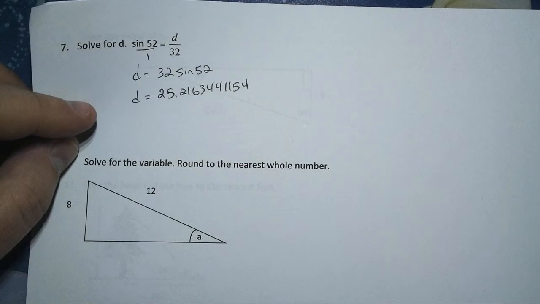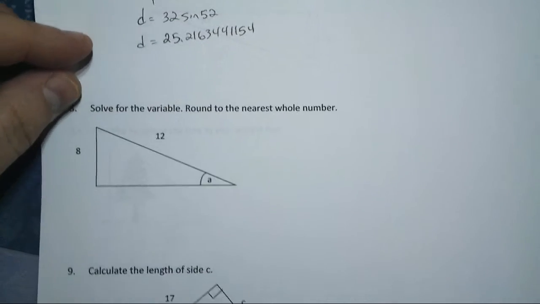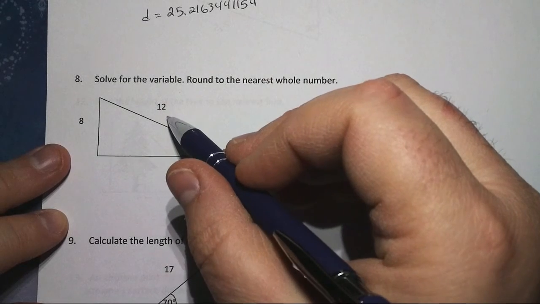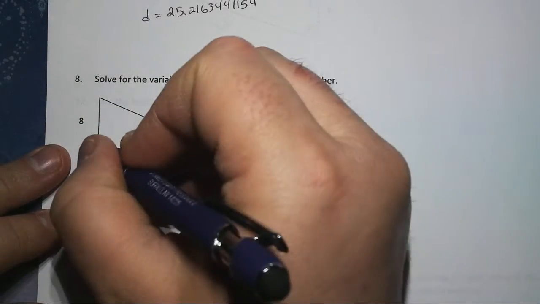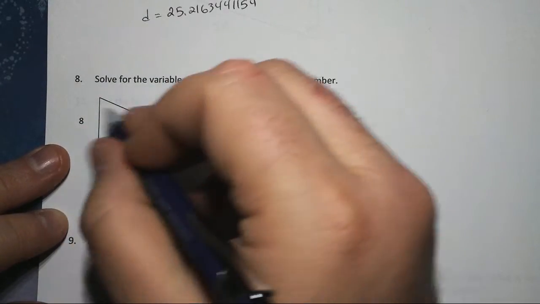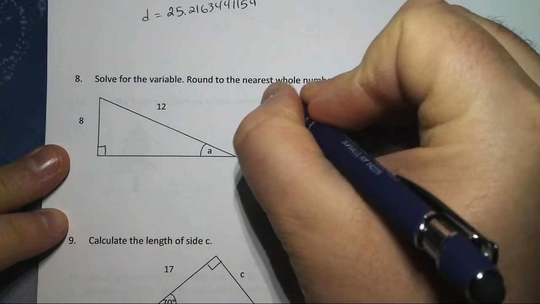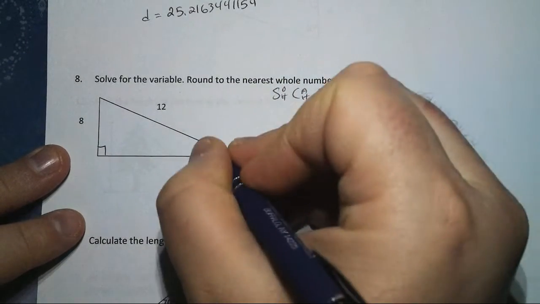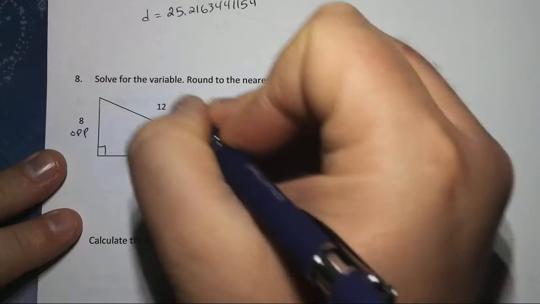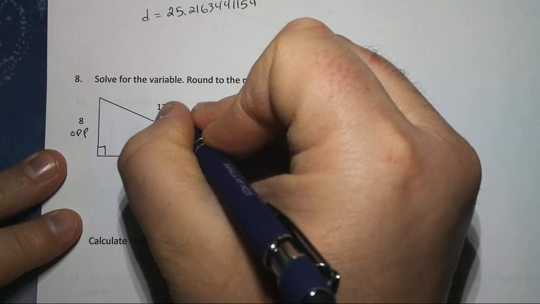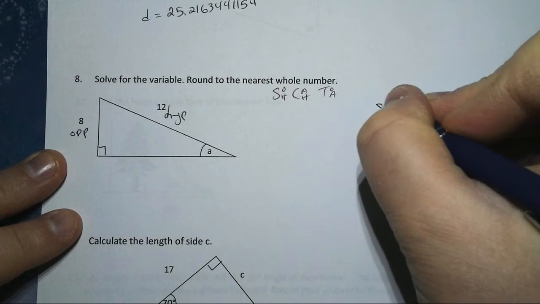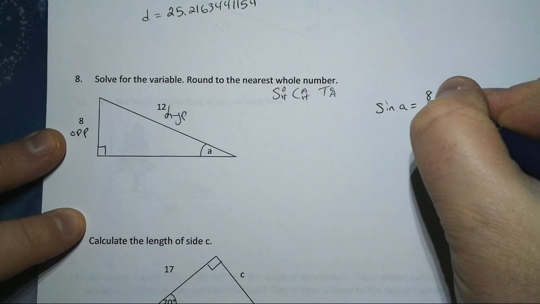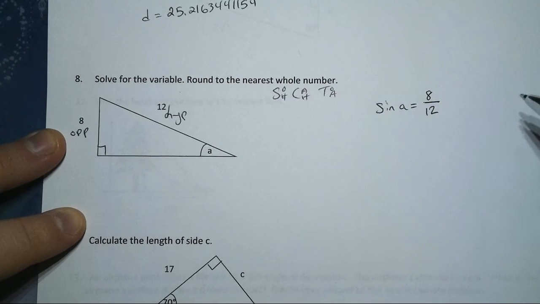Number 8, same option here, solve for the variable, round to the nearest whole number. So once again, two sides and an angle, that's Sohcahtoa. You could also use the law of sines here with a 90-degree angle, but we'll stick with Sohcahtoa. Here's my angle. That's the opposite leg. This is the hypotenuse. So the sine of A is equal to the opposite, which is 8, over the hypotenuse, which is 12.